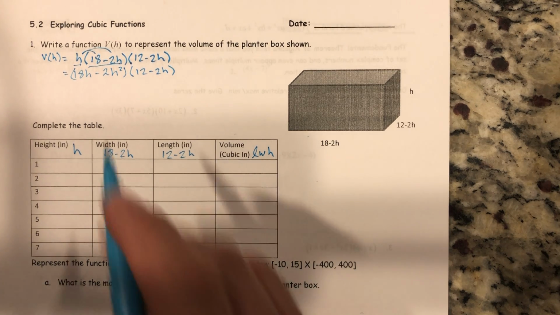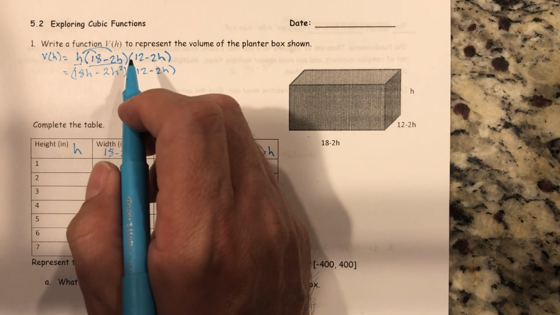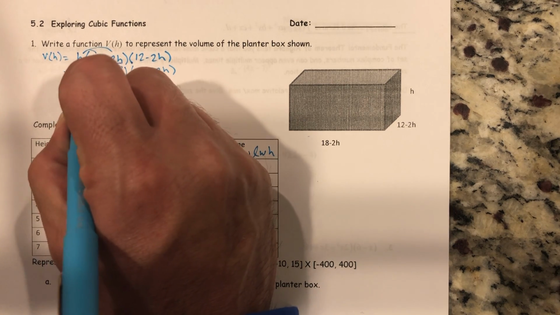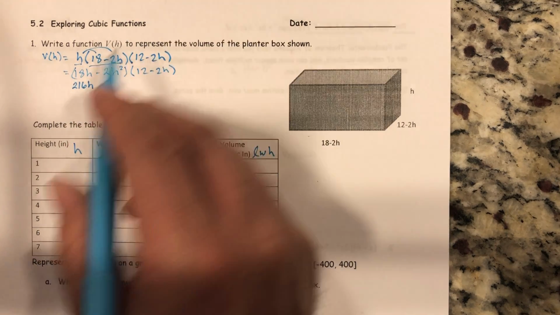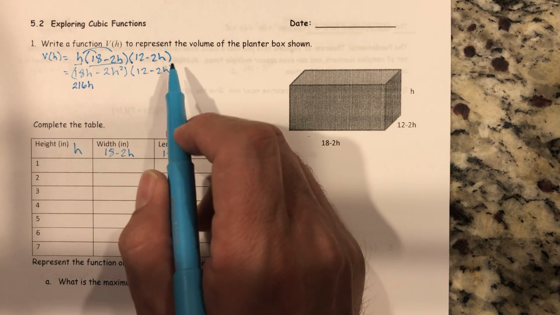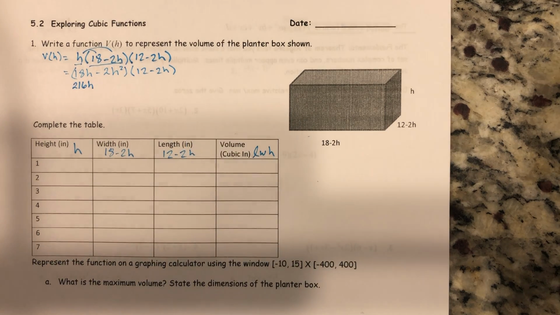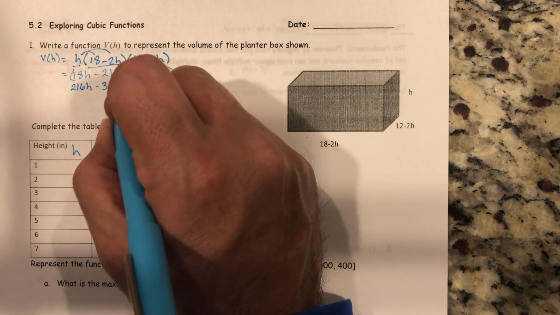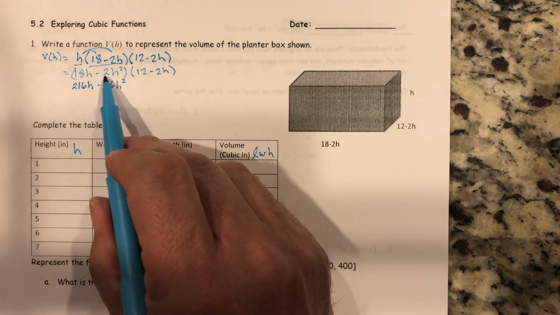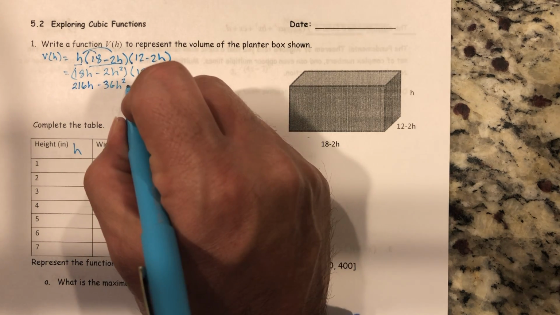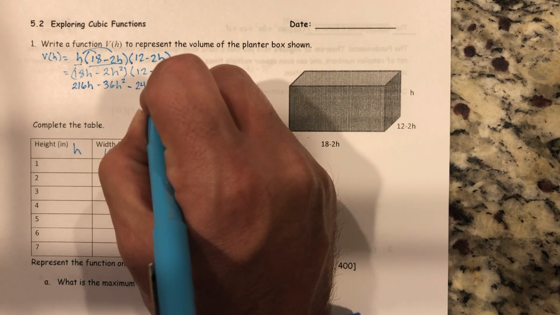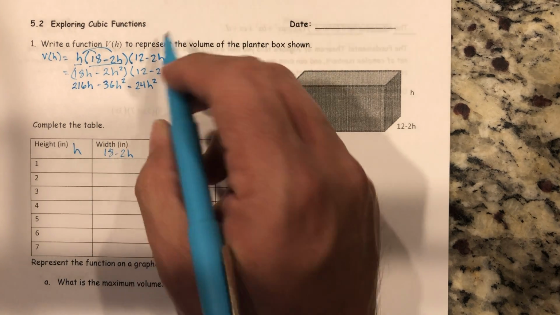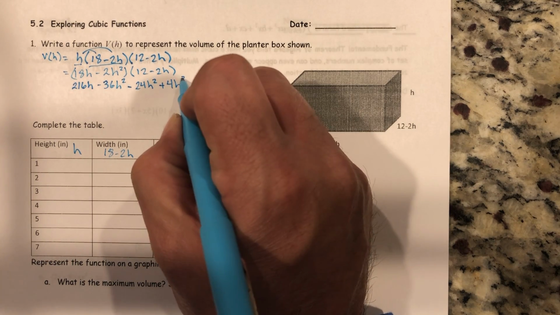So then I do 18 times 12, and that gives me 216h, and then I do 18h times negative 2h, which gives me negative 36h squared. And then I do this negative 2h times 12, which gives me negative 24h squared. And then this negative 2h squared times the negative 2h squared, which gives me a positive 4h cubed.